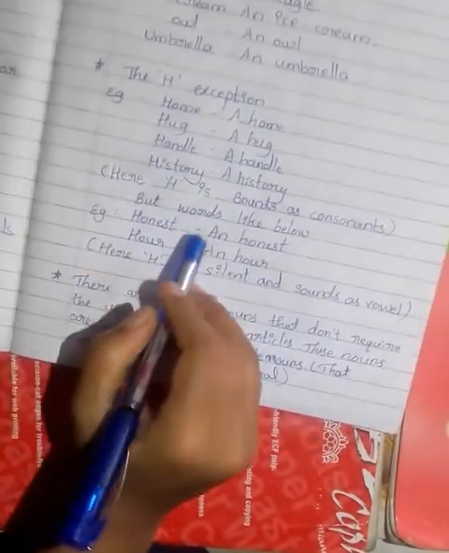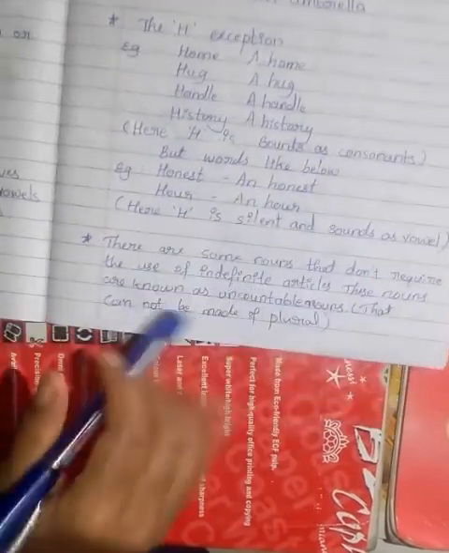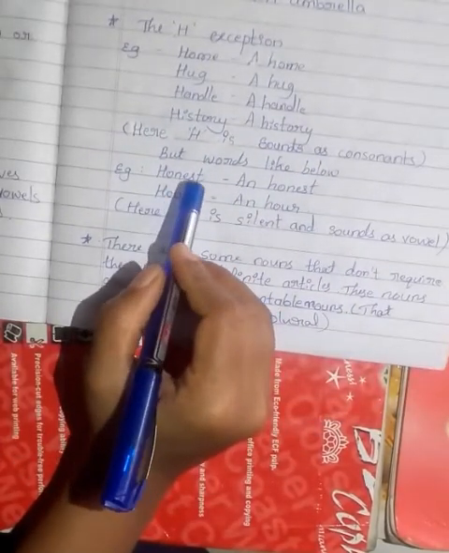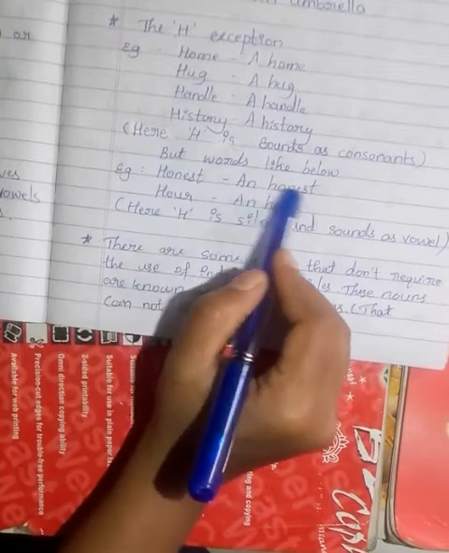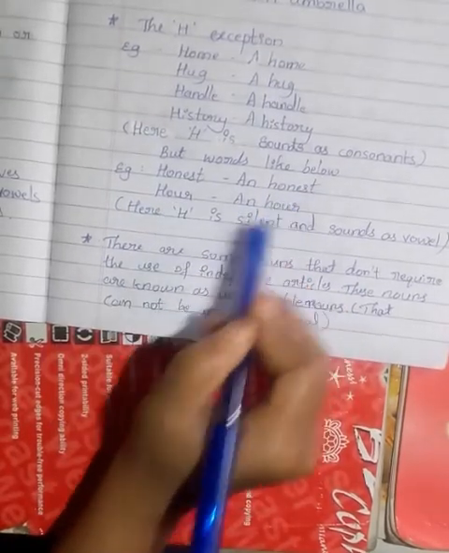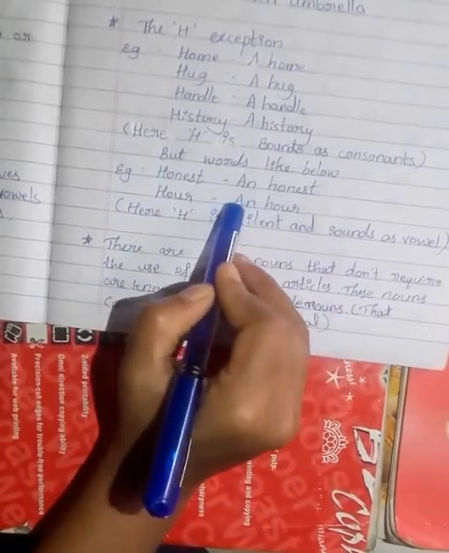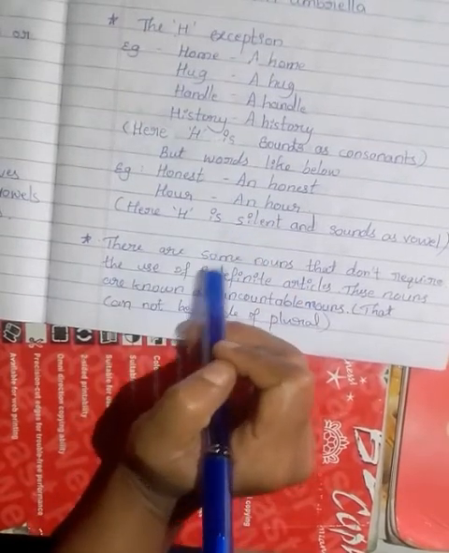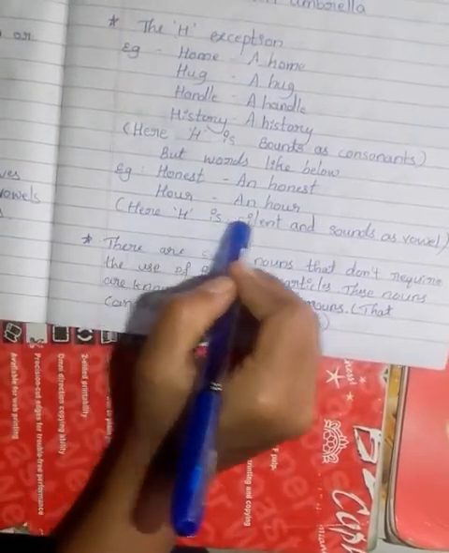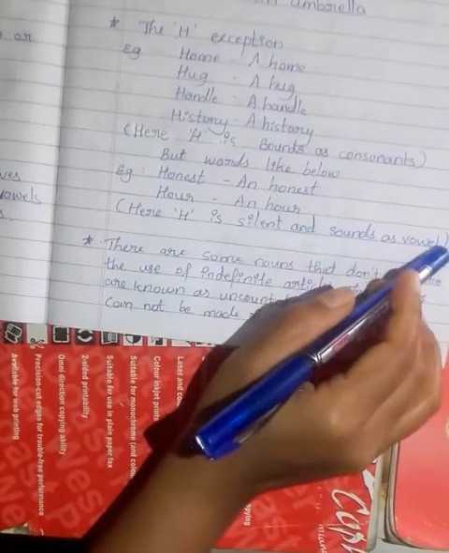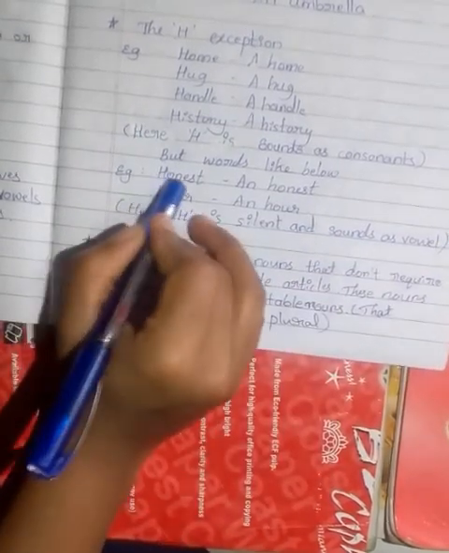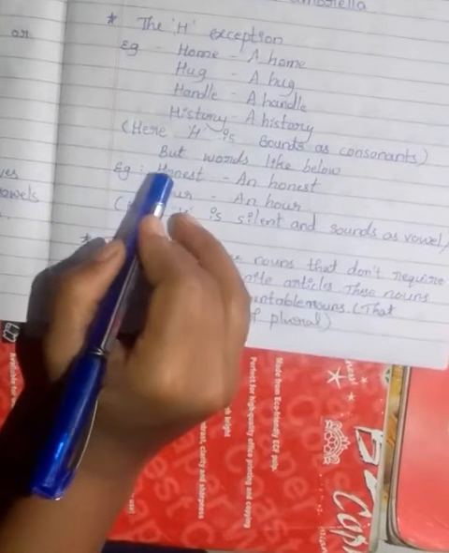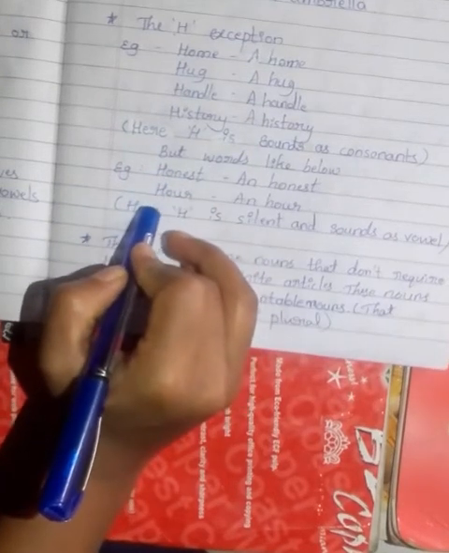Understood, students? But words like the ones below, what will happen for these words, students? Honest, an honest. Hour, an hour. Why have I added an here? Because here H is silent and sounds like a vowel, students. See, honest, not honest, students. This is honest. Here H is silent.